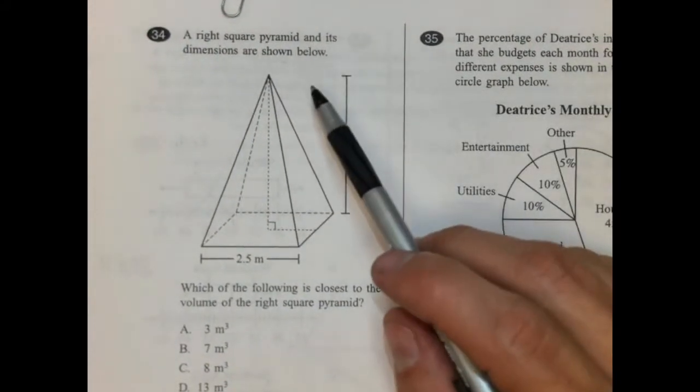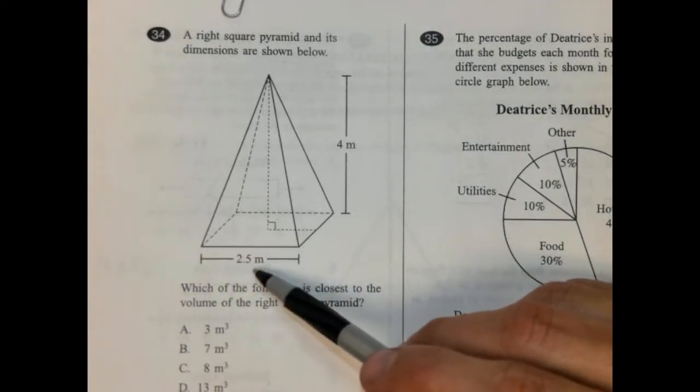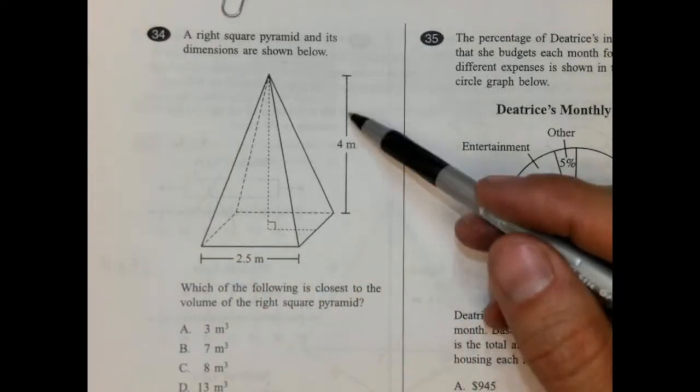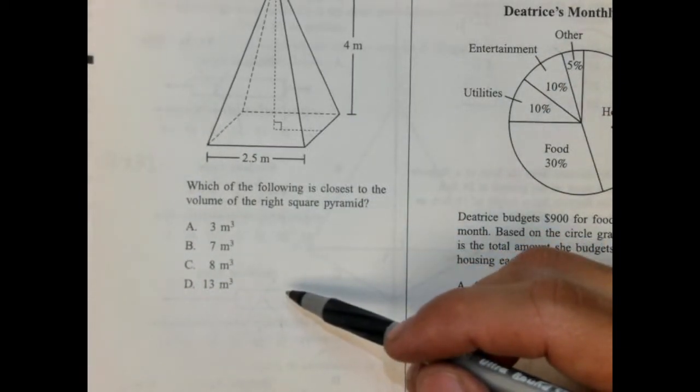A right square pyramid, and the dimensions are shown below. So we have the length of this edge here is 2.5 meters. The vertical height is 4 meters. Which of the following is closest to the volume of the right square pyramid?